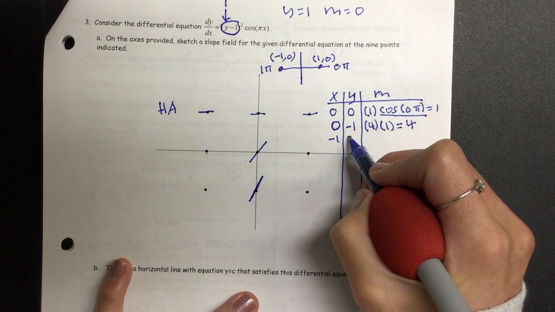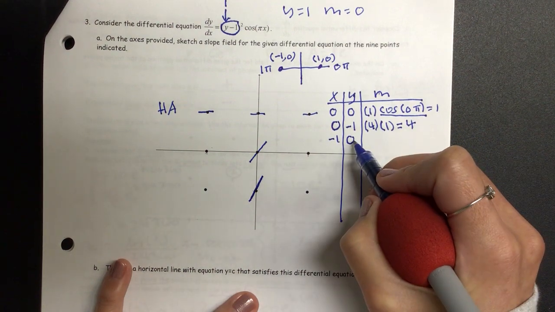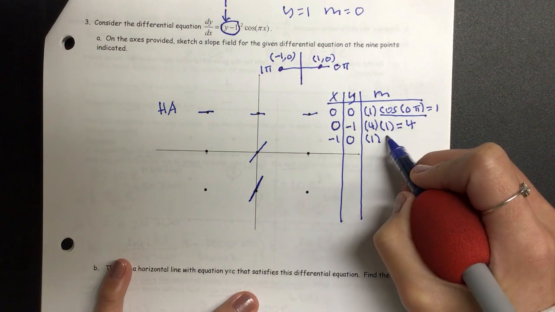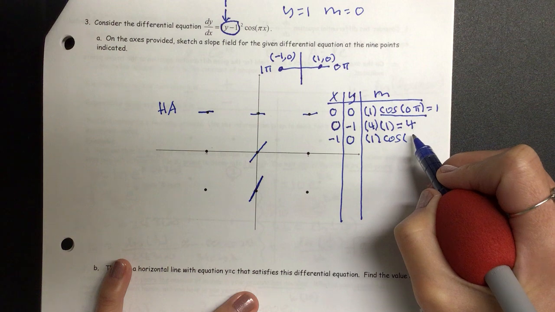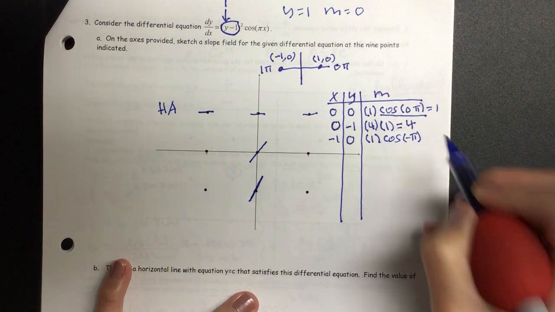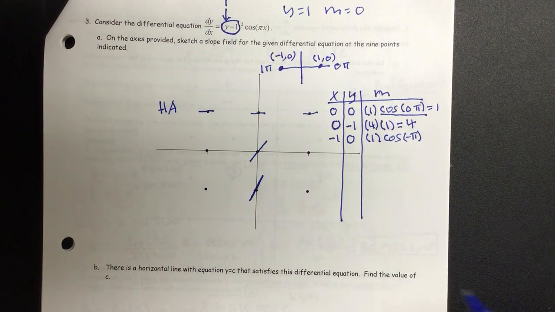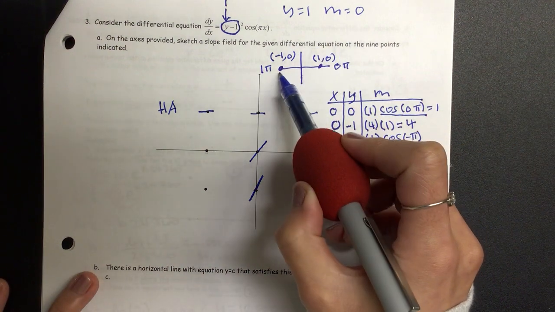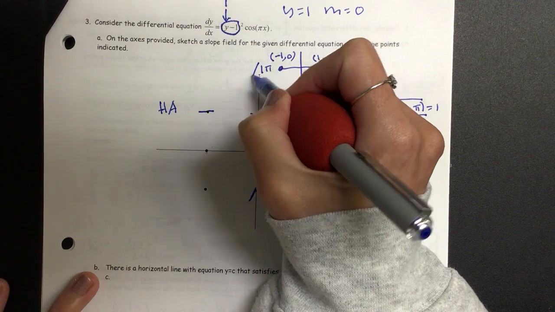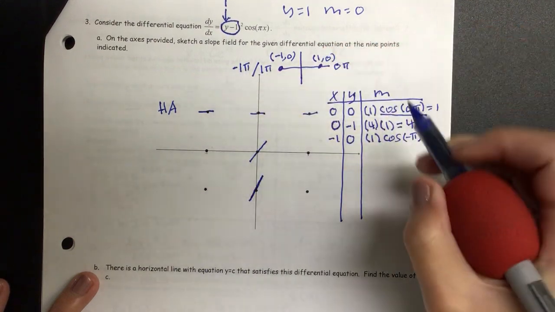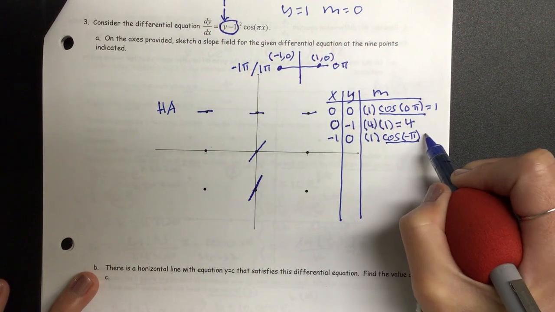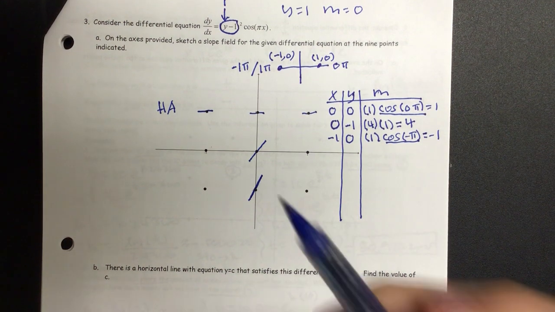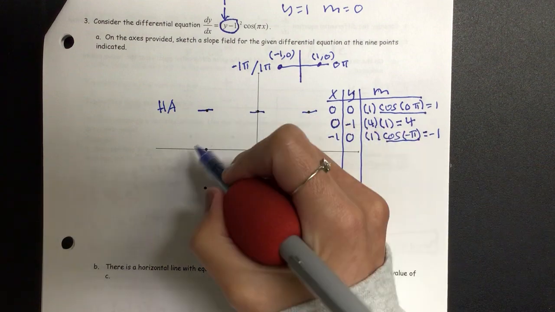Let's do negative 1, 0. So when I plug in the 0 into my y component, it's simply 1. And then for the next piece, we have cosine of negative pi. Now, cosine of negative pi. If I go this way, it's pi. If I go the other way, still negative pi. So this is technically also negative 1 pi. So that's going to give me negative 1. So I get negative 1. And that point is at negative 1, 0. So we're going to go down.